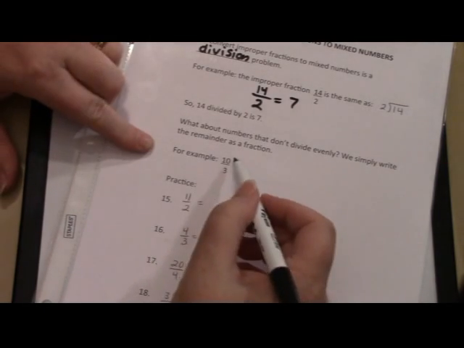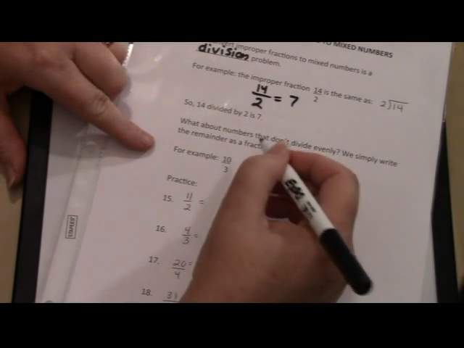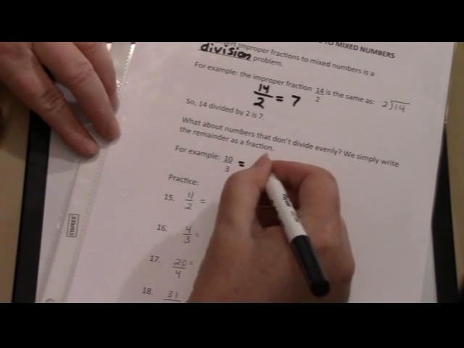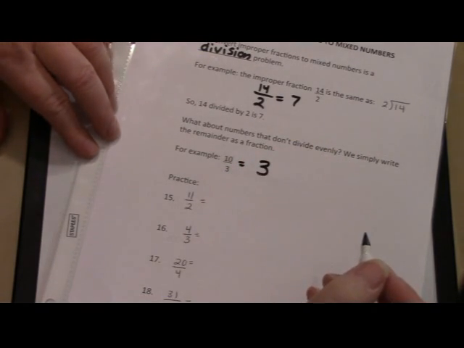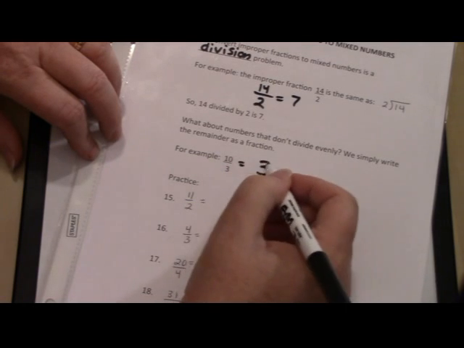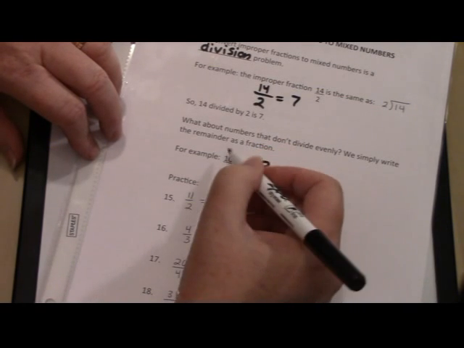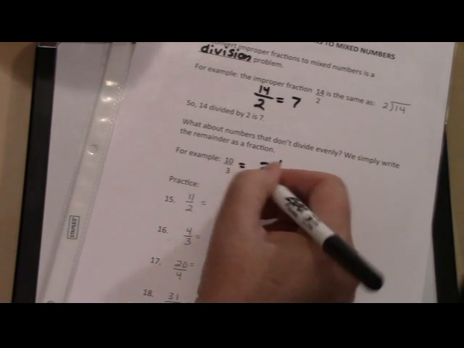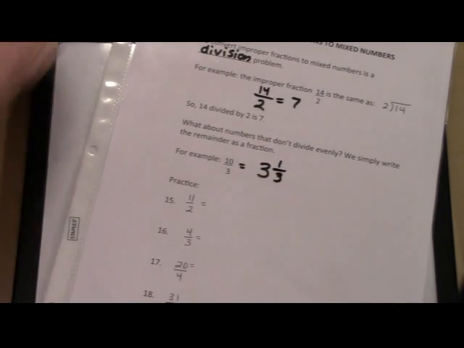So, for example, 10 thirds. Well, let's think about this. What is 10 divided by 3? 3 times what makes 10, or the closest we can get to it? Well, it doesn't go in evenly. That means we're going to get as close as we can, and that's 3. 3 times 3 is 9. So that is my whole number part. It goes in 3 times, okay? But I have a leftover. Well, if it only goes in 3 times and that makes 9, the difference between 10 and 9 is 1. Well, that becomes my numerator, and I keep that denominator.